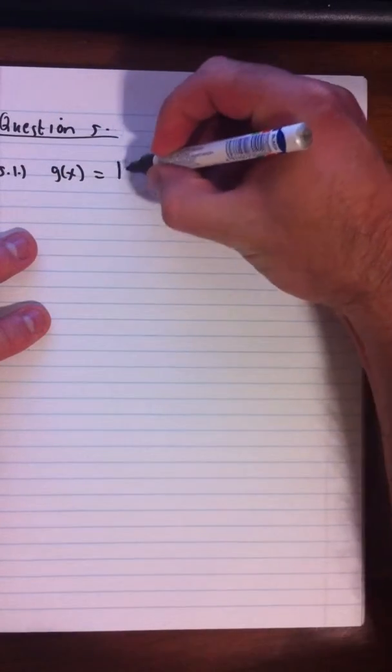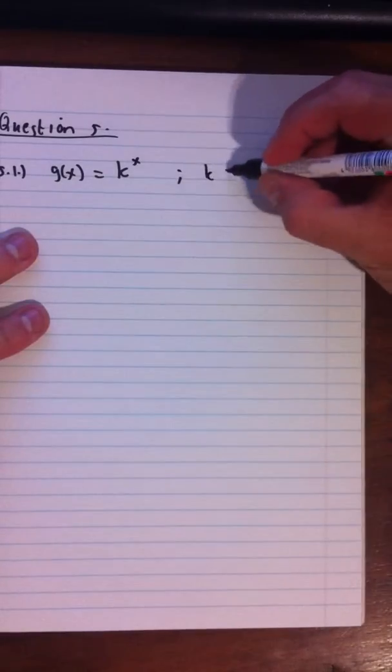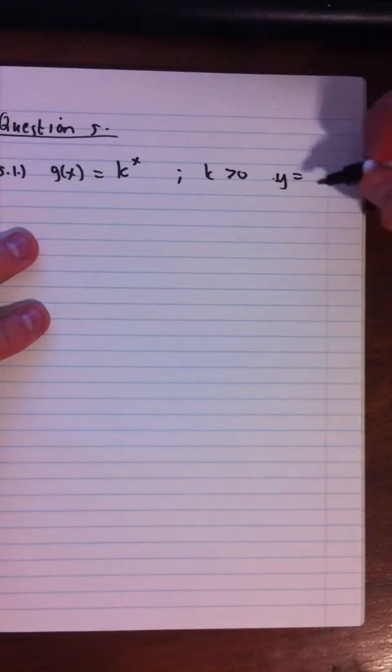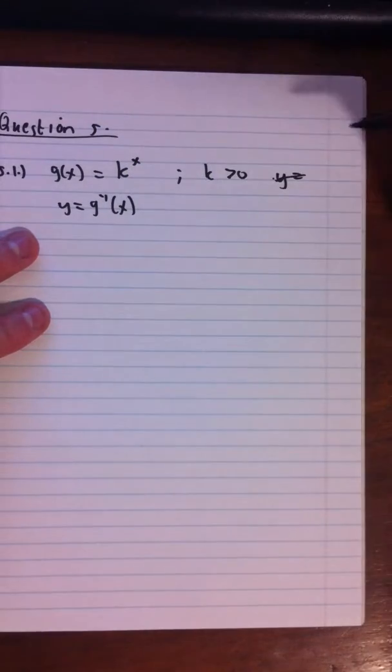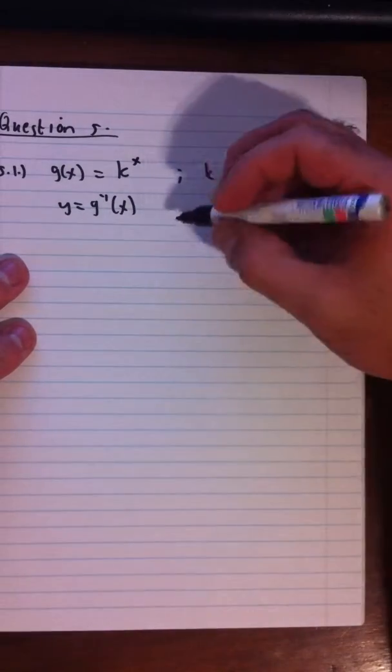Question 5, some more functions. Here we get given in 5.1 the following function. G of x is equal to k to the power x, where k is greater than 0, and y is another function, which is the inverse of g.